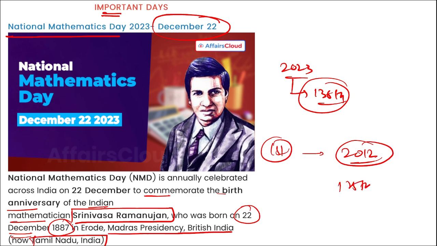That was the 125th birth anniversary of S. Ramanujan. Correct? And he was a brilliant mathematician, and he was very famous globally.